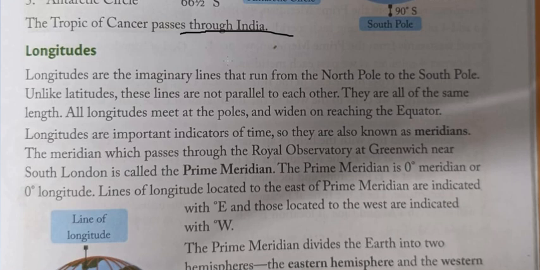All longitudes meet at the poles, and widen on reaching the equator. It means that all the longitudes are meeting at the poles, but when they are reaching the equator, they are widening, as the earth is bulged in the middle, so it widens while reaching the equator in the middle.